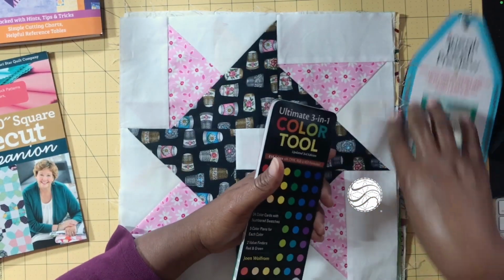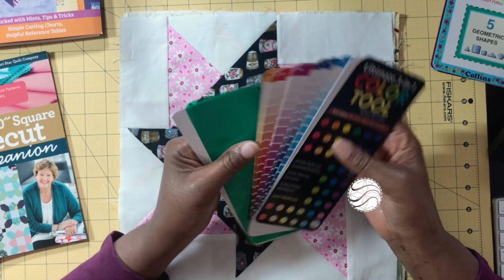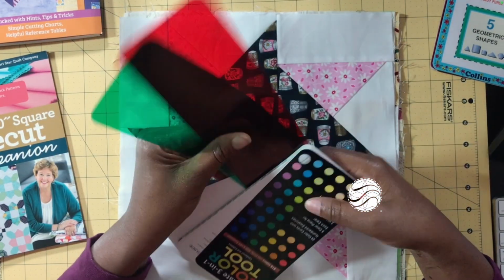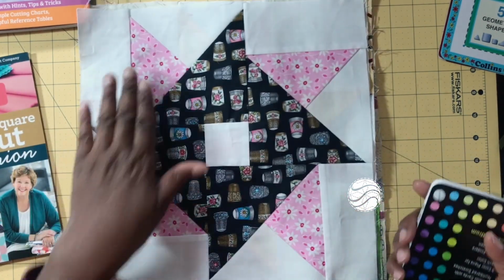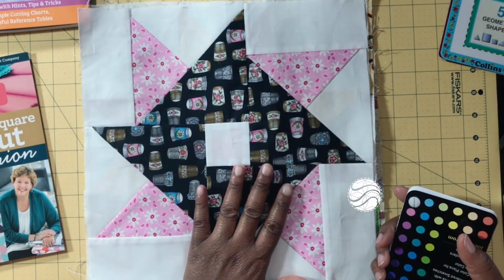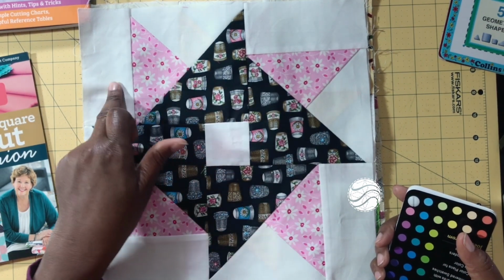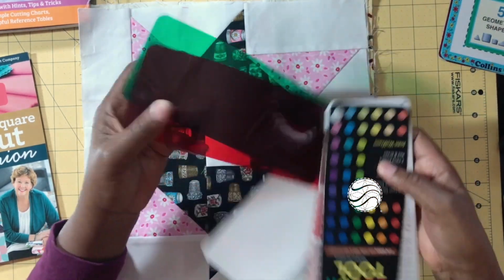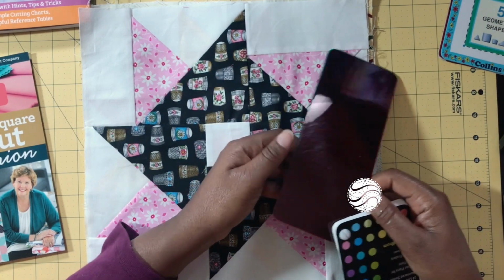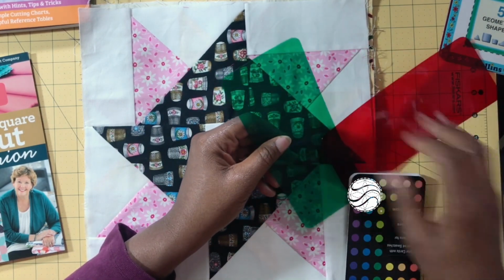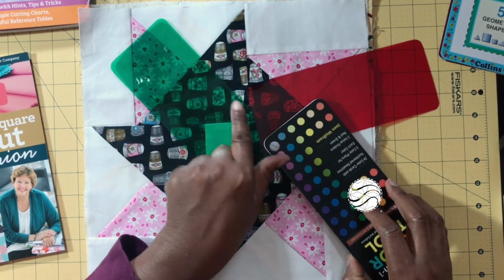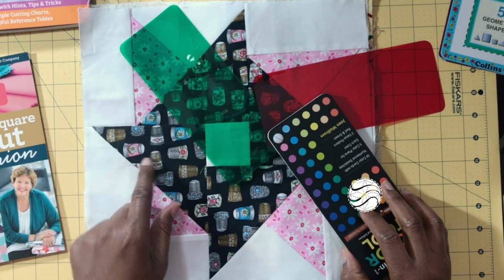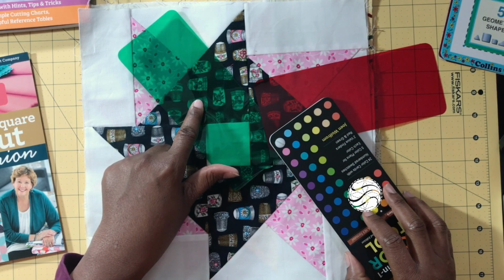So the first thing I want to show you is how to use the red and green films. Here's a quilt block, and you can see the contrast in this: dark, medium, light. And you would use this 3-in-1 tool to help you select fabric so that you have a nice blend of contrast if you want. And one way is to take the green and see if you can see distinctly all three. You can see the light, you can see the medium, and you can see the dark.